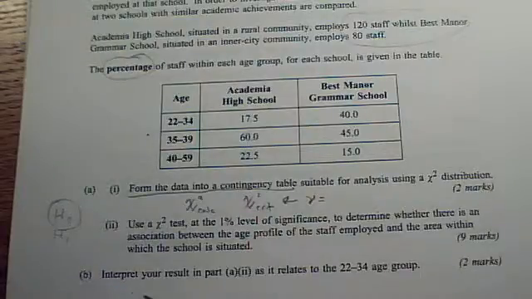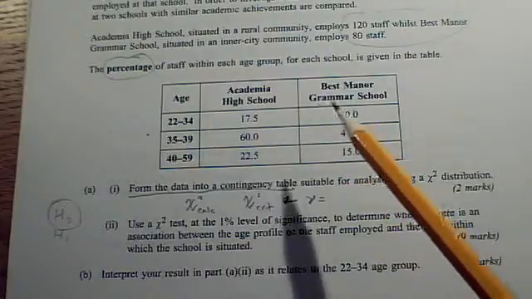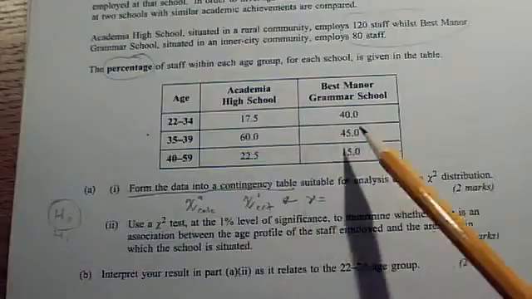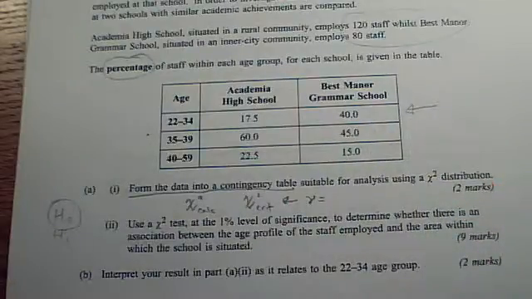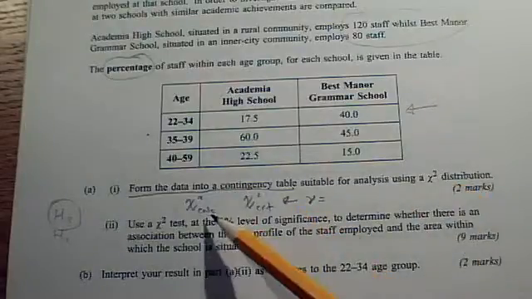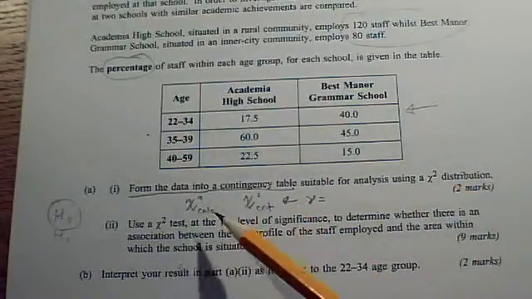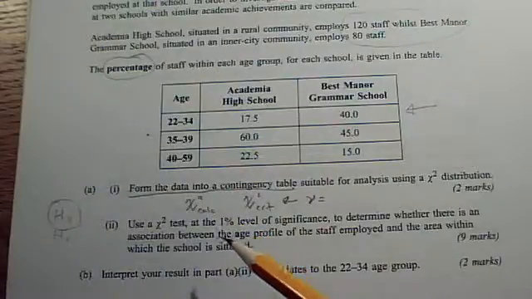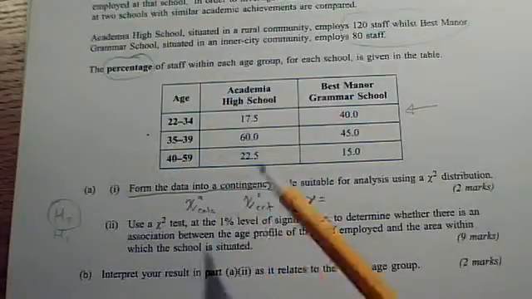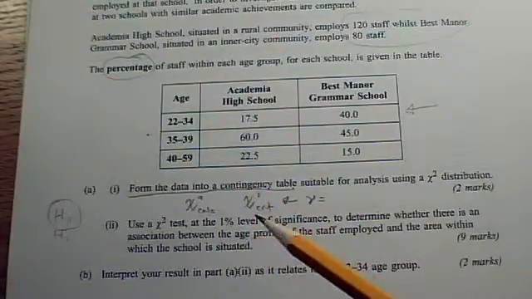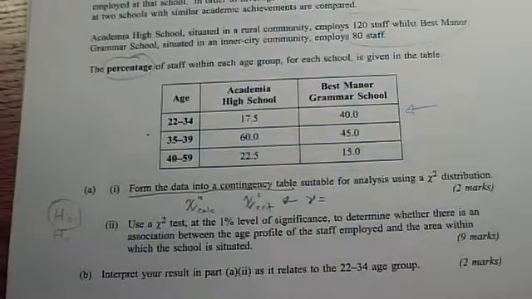In part B, we've got to interpret the result from A2 as it relates to the 22 to 34 age group. So in your calculations, you can look at the observed and expected pattern in this group and see the contribution towards the calculated chi-squared value. High contributions means there's a big mismatch between the observed and expected. Low ones means they're very similar. But you need to be talking about, within that group, whether more than expected or fewer than expected actually did attend the school in that area.